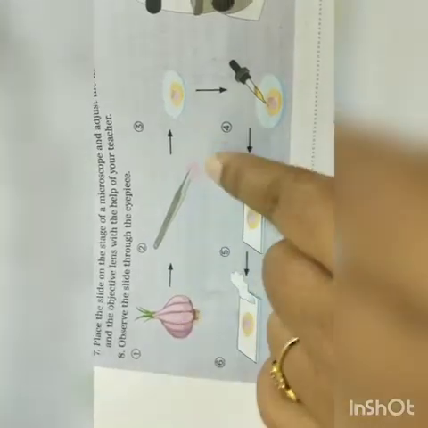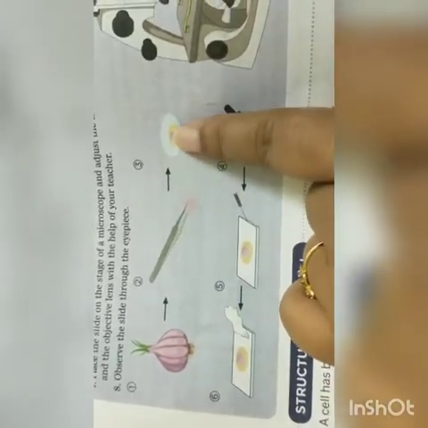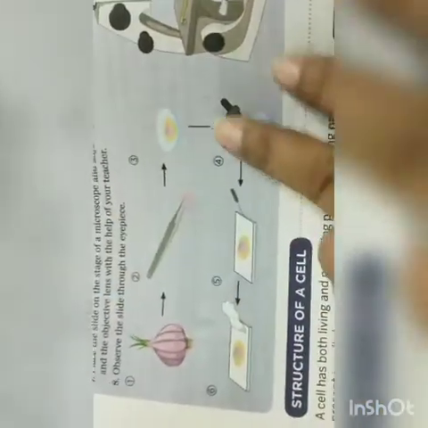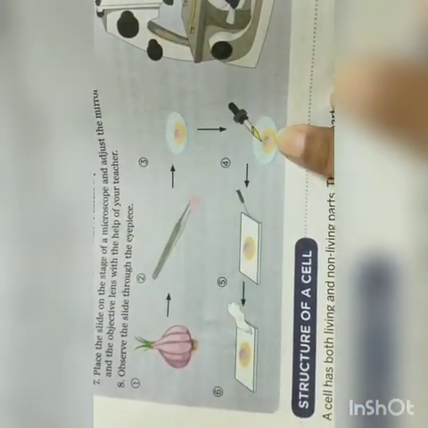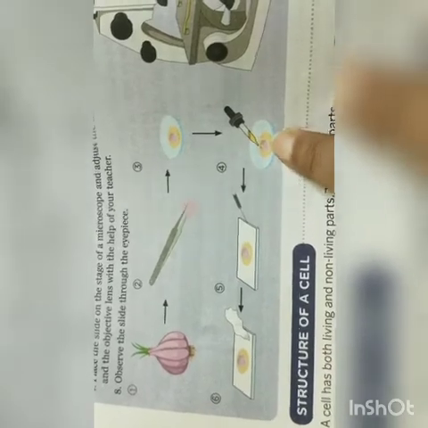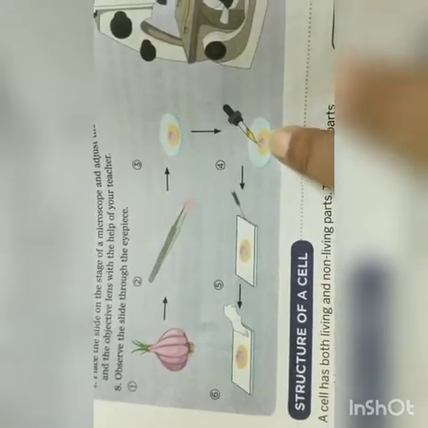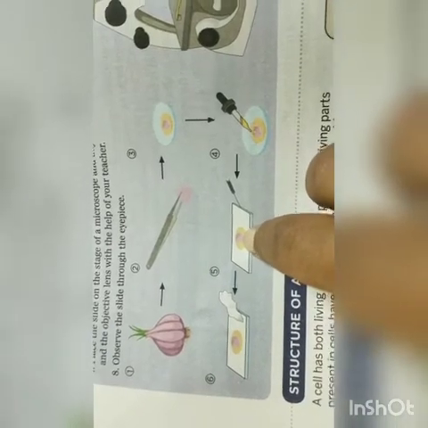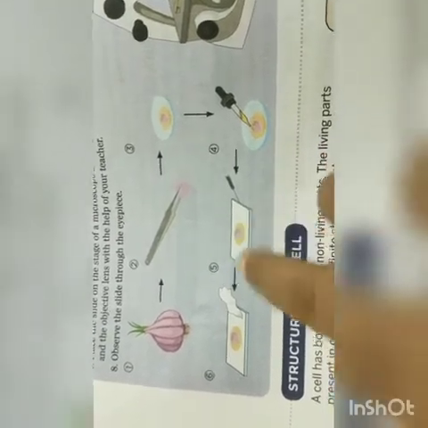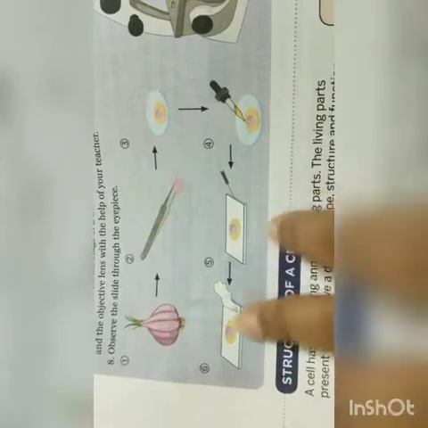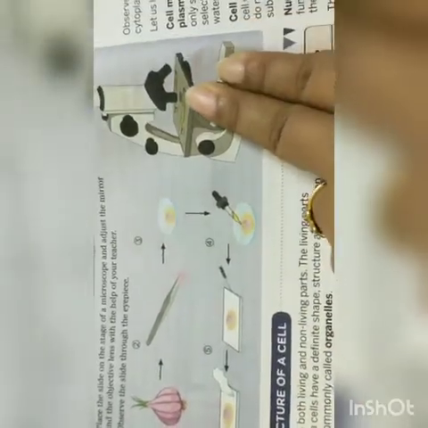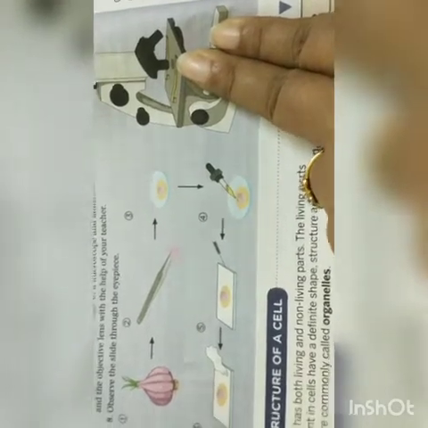It is taken out with forceps, then placed in a petri dish, which is a small plate. Then they drop some stain here. After that they place it on the slide. Then they cover it with a cover slip. Like that they do it. After that they observe it under the microscope.